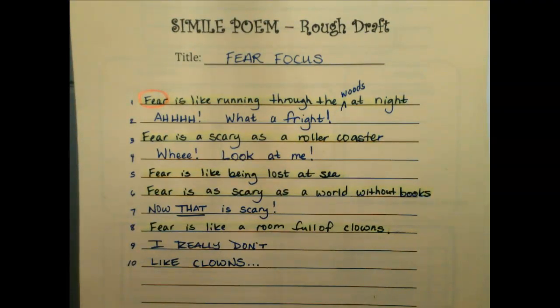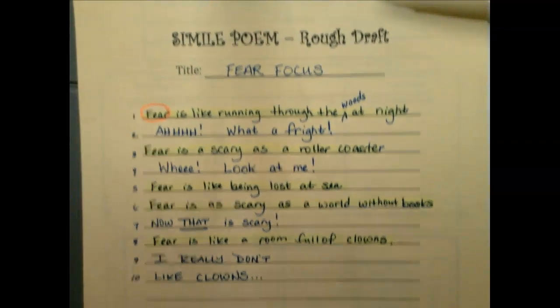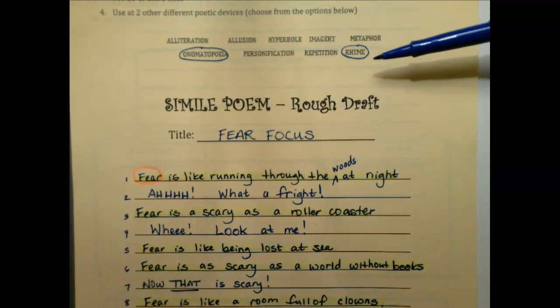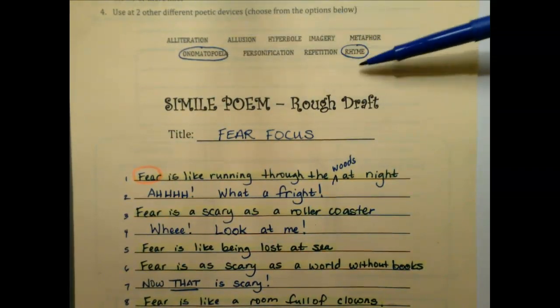The third requirement is it had to use at least 10 lines. 1, 2, 3, 4, 5, 6, 7, 8, 9, and 10. And the final requirement was that I had to use at least 2 different poetic devices from that list higher up on the page. And I wanted to use onomatopoeia and rhyme.